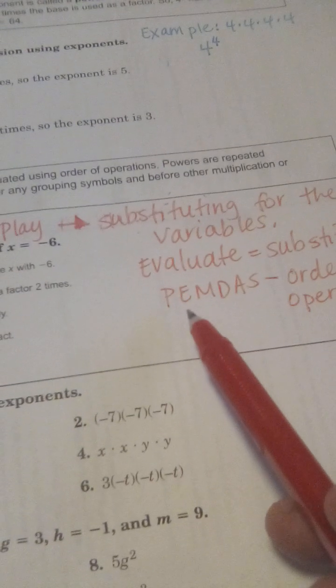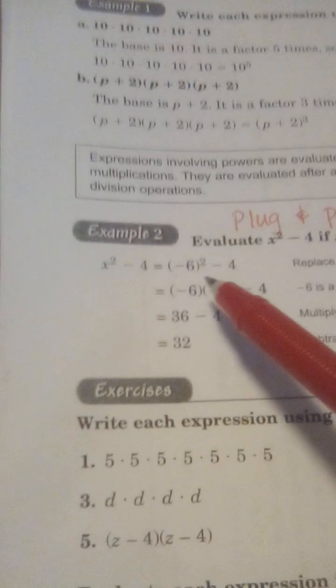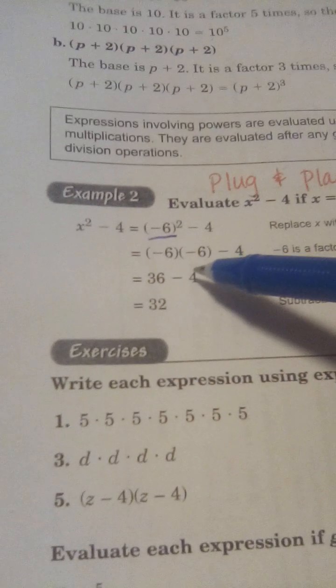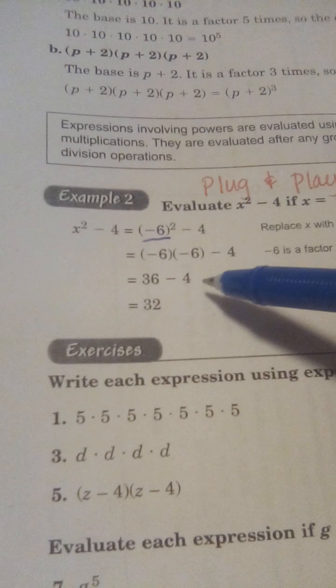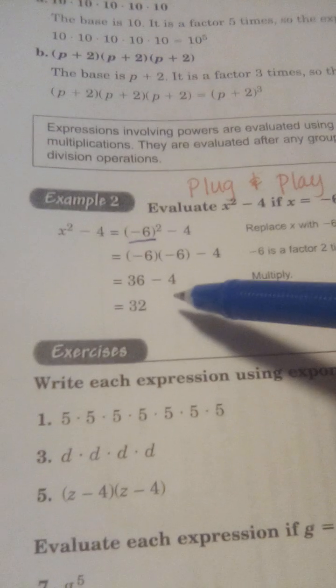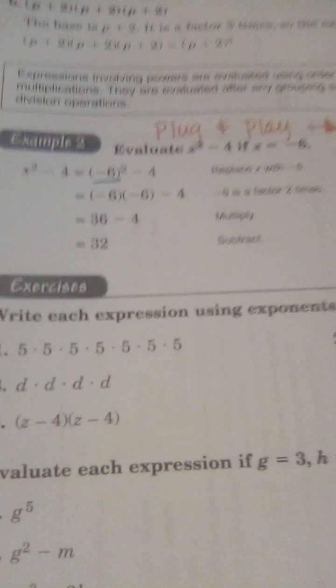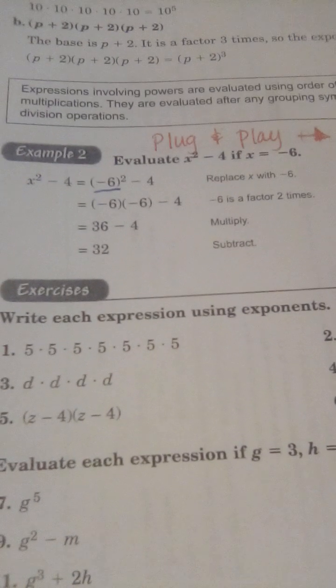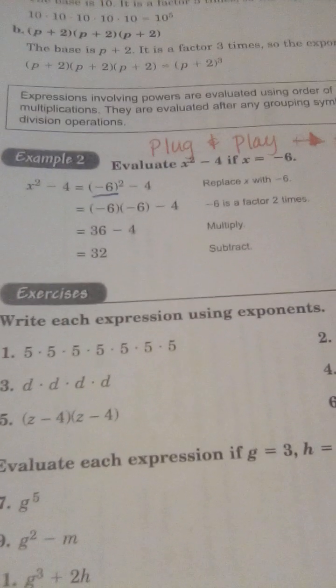Okay? So we see exponents, right? They have exponents right here. We multiply 6 twice. 6 times 6 gives us a positive 36. And what's left over, minus 4: 36 minus 4 gives us 32. And that's our final answer on example 2. Any questions on example 2?